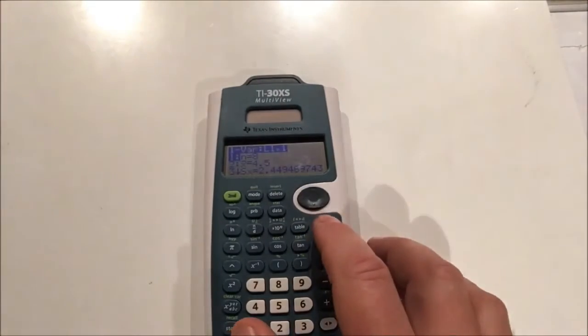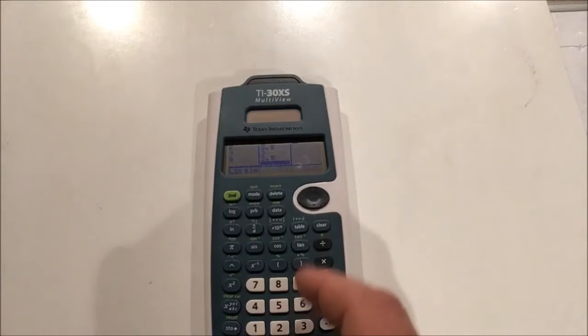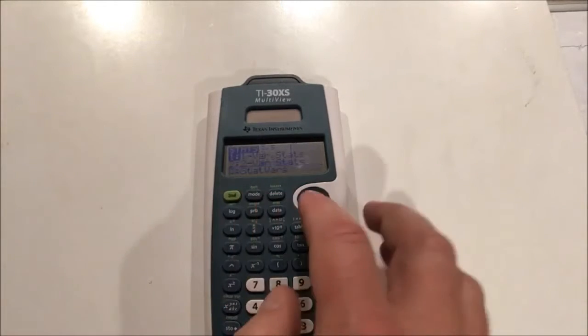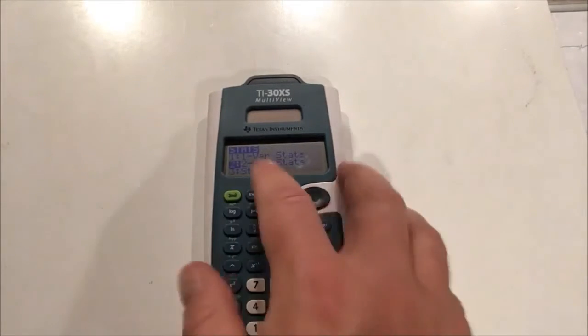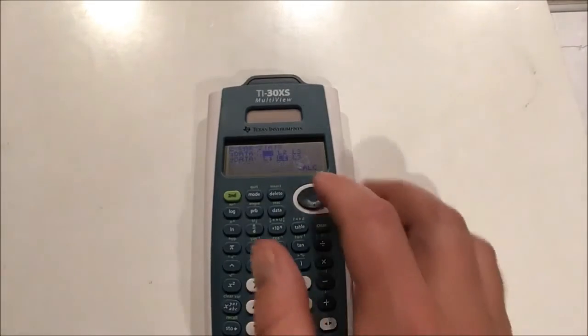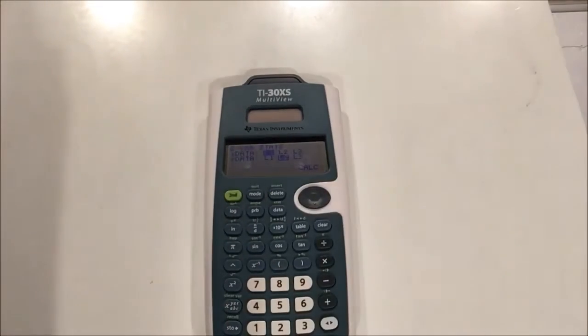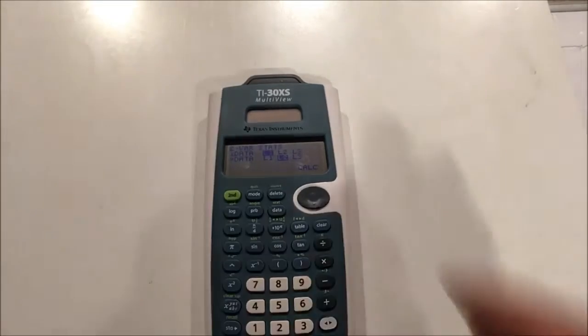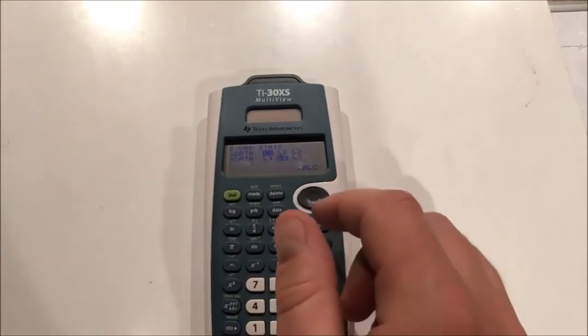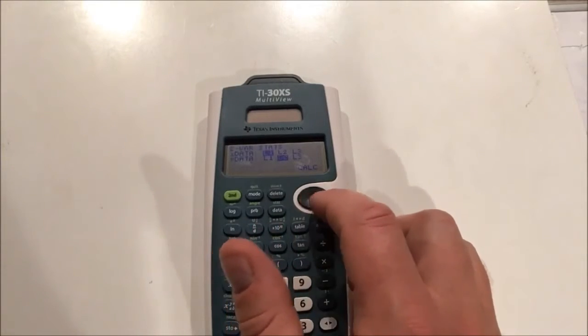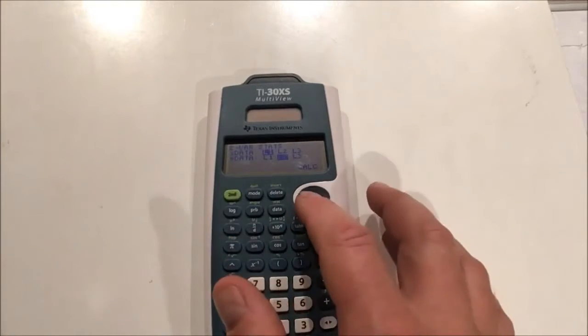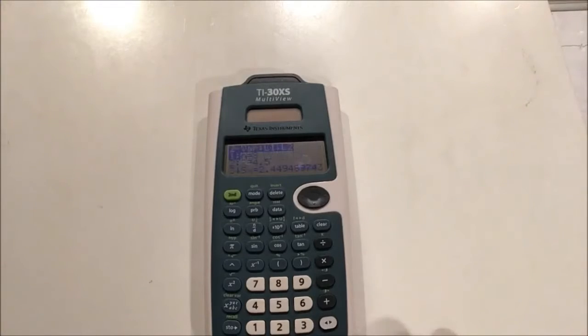In addition, if we go back and clear that out, and we go back to the list and we press second stat again, we can do 2 variable statistics. So I would choose 1 as my input and 1 as my output list. So I'll choose X data as the list input, and I'll choose L2 as the list output, and press calculate.